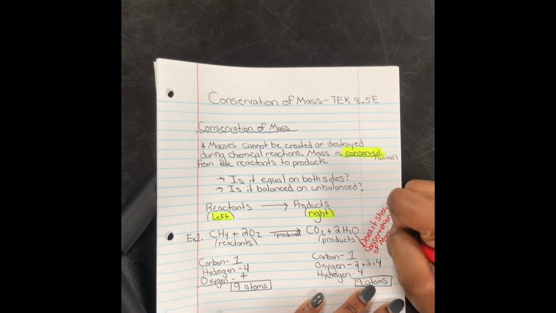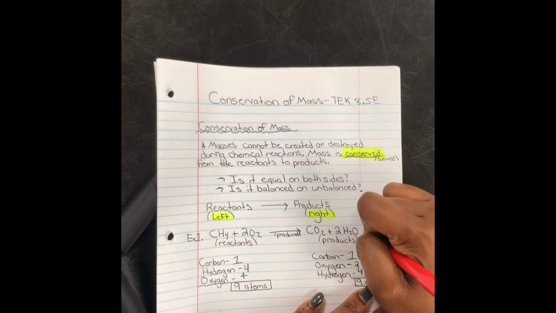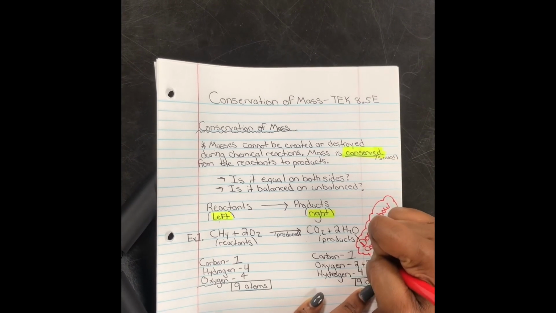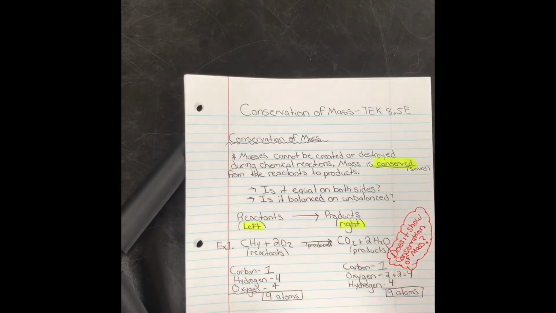Question mark. Write this out in a different color if you can, you guys. Put a bubble around it. This is what you're going to always ask yourself. Does it show conservation of mass? Does it follow the conservation of mass law? Is it equal on both sides?